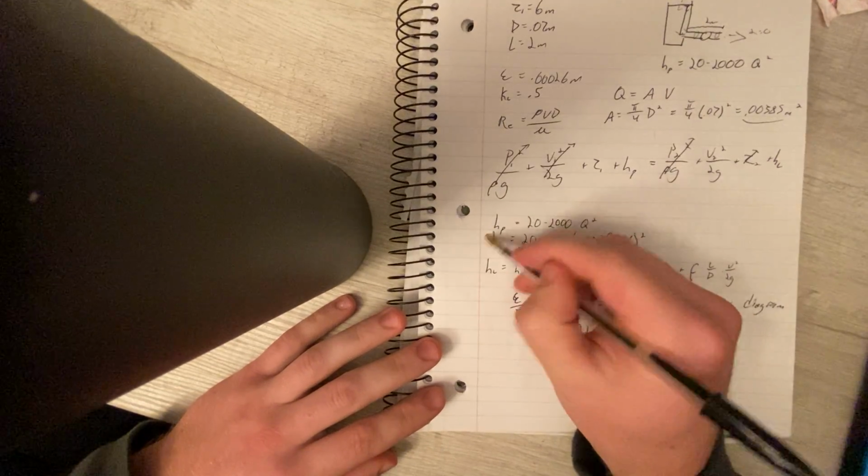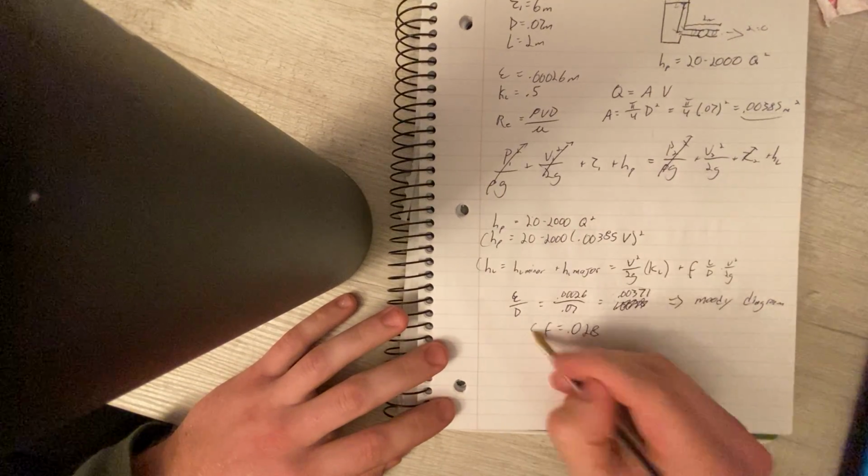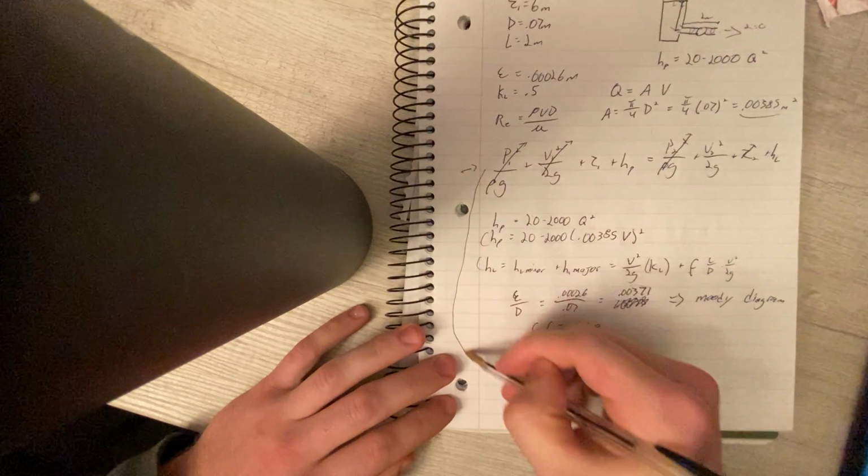Once we have that, we can basically take this, this, and this, and plug it all back into this equation up here, which is going to now look like this.